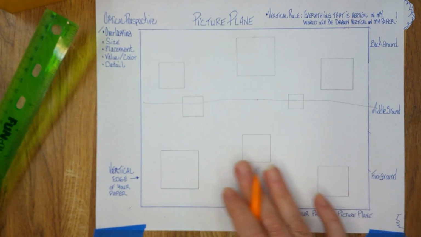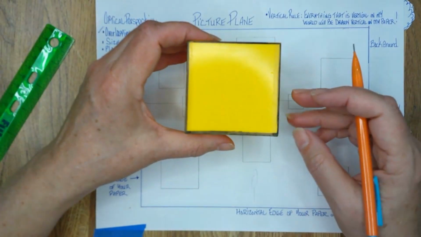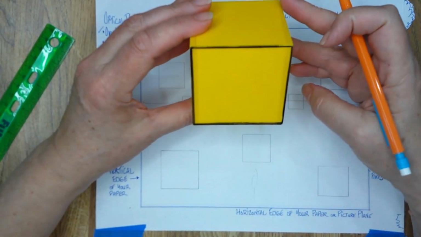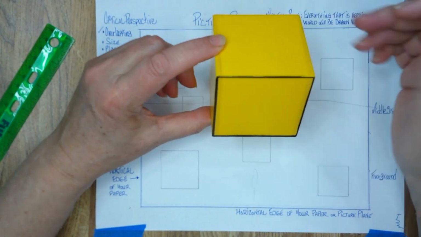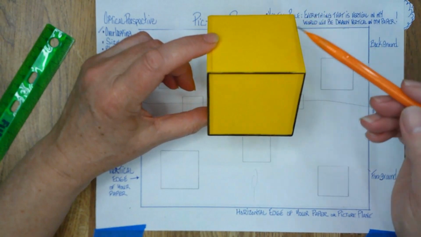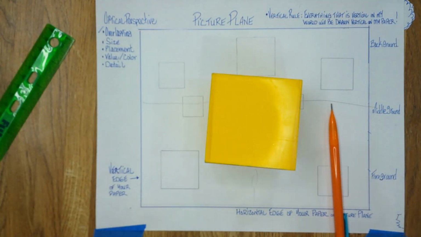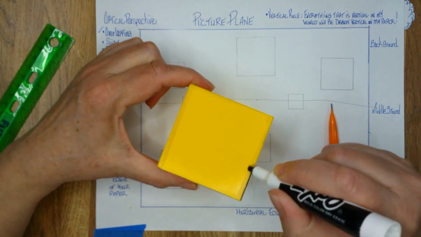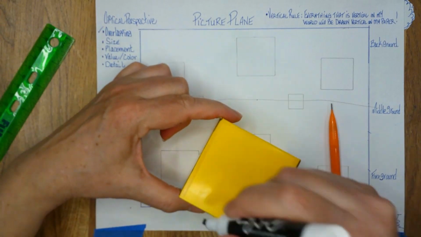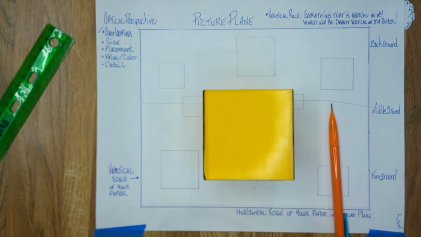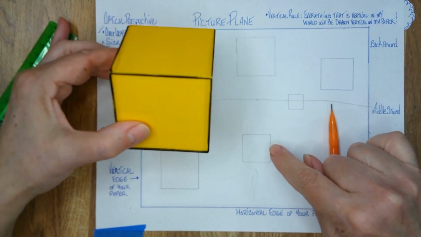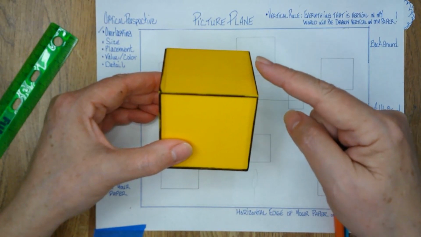Alright, so here I have my cubes, my squares right now. But what we have to do is look at this thing in space. So if I turn this cube like this, and it's going back in space now, I can see the front of the cube, and I can see these two horizontal lines going back in space. So these two horizontal lines going back in space are drawn like that, okay?